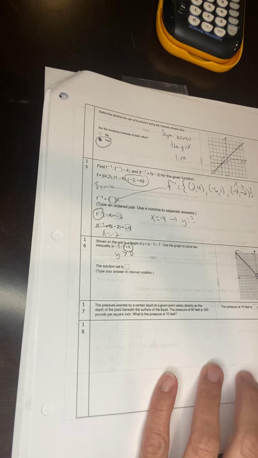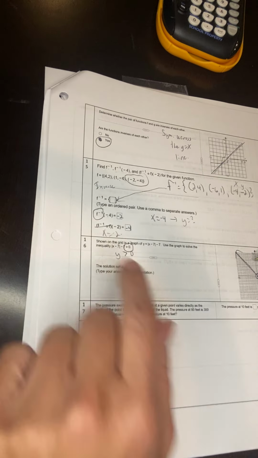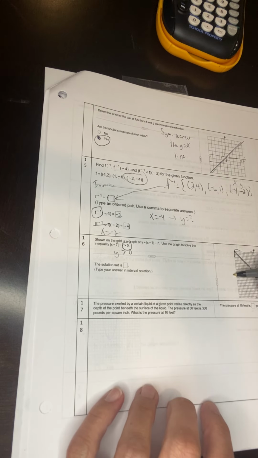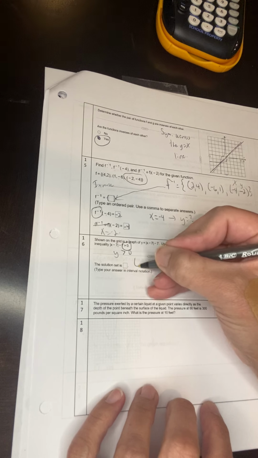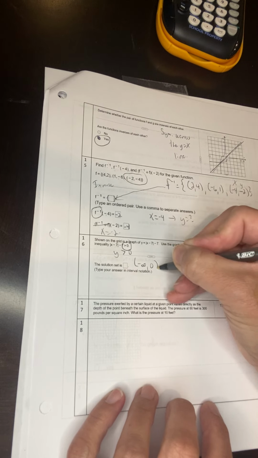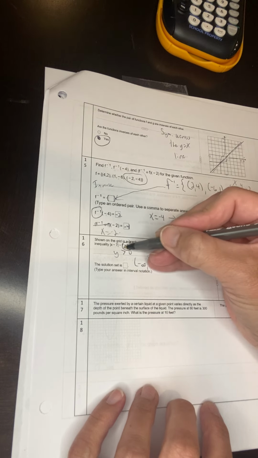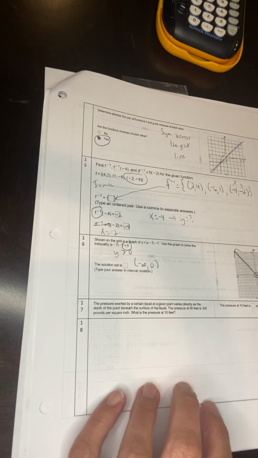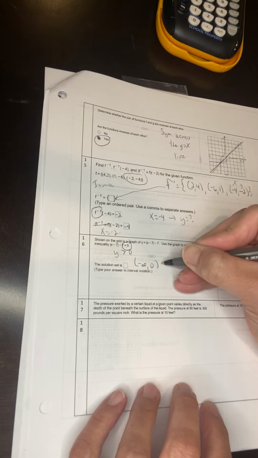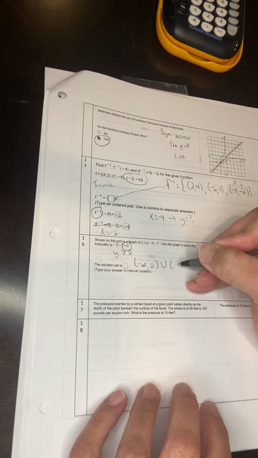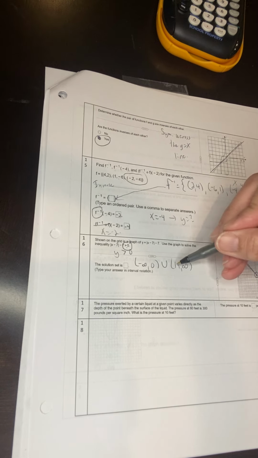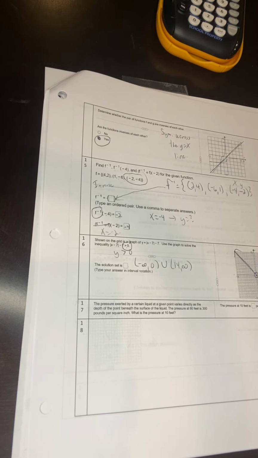Okay, because we're solving for x where the function is greater than 0. So from negative infinity to 0. And there's no bracket because it says greater than 0. If it had an equal to, you would have a bracket right here. And then it is 0 or greater from 14 to infinity. And it says interval notation, so you use a U, 14, comma, infinity. Not equal to here, so parentheses.